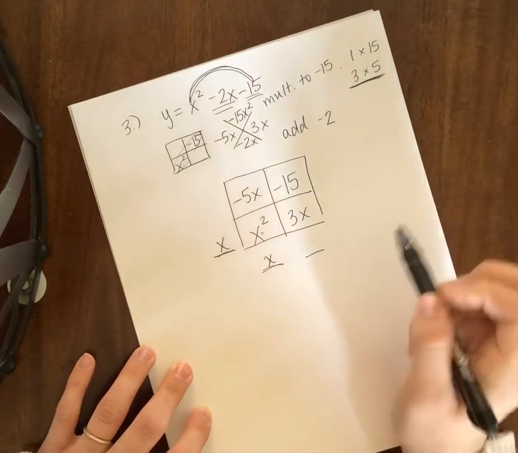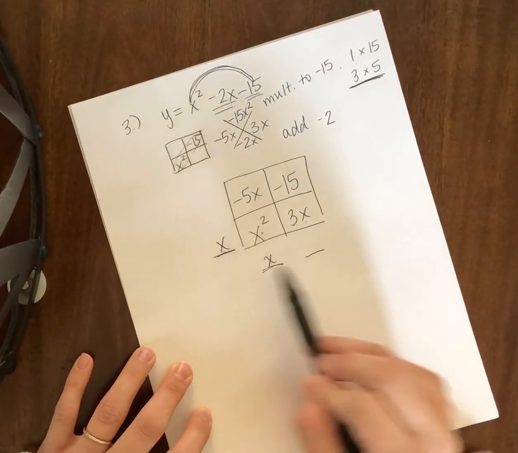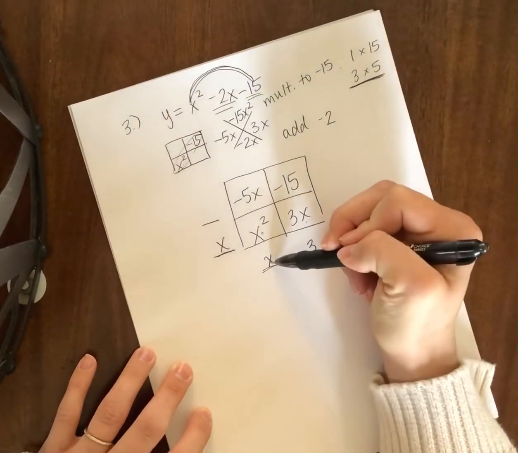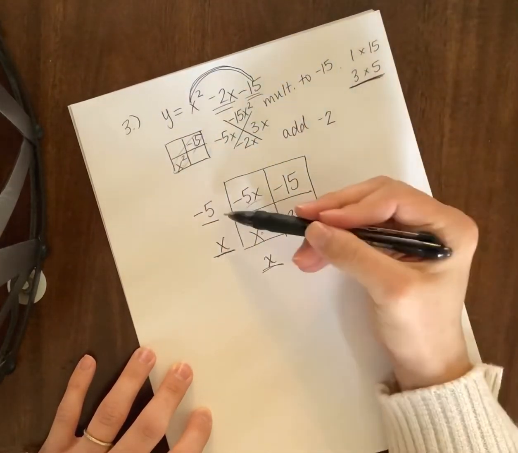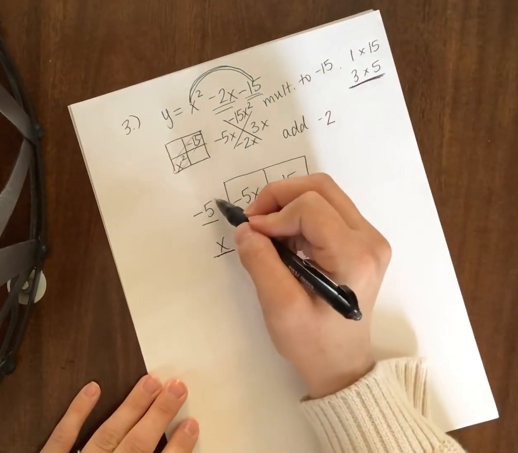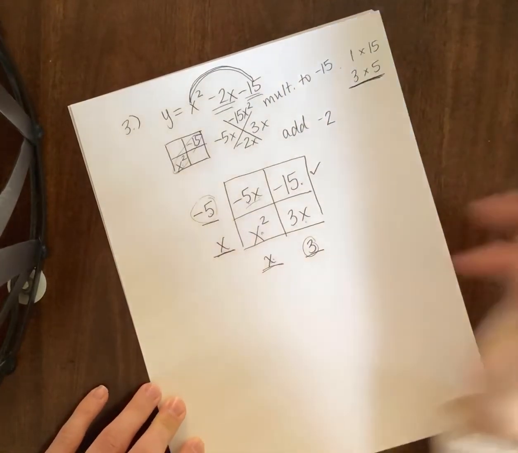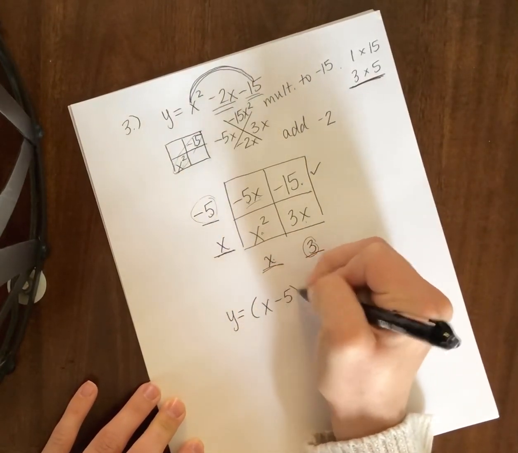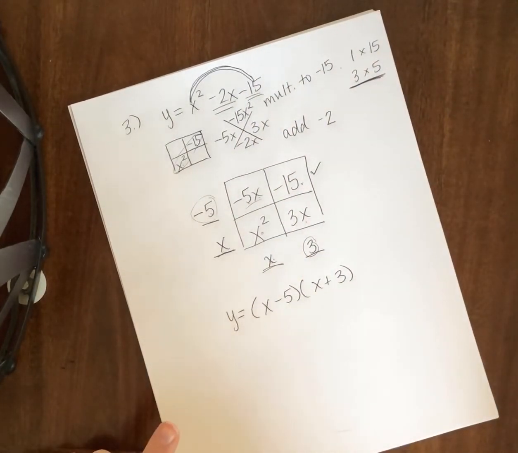All right, then I come back over here, 3x, right? So I'm multiplying x times what gives me 3x? I have to multiply by 3. And then finally here, x times what gives me a negative 5x, okay? That has to be a negative 5. Negative 5 times x is negative 5x. Last part is to just check, okay, does negative 5 times 3 get you to negative 15? Yes. So my factored form would be y equals x minus 5, x plus 3. All right, so number 3 on the Google quiz, we have to go one step further.